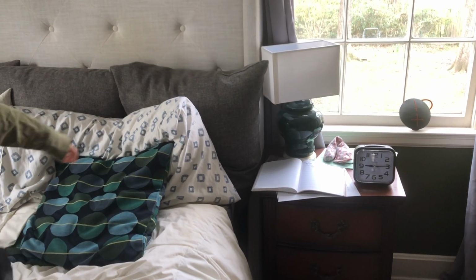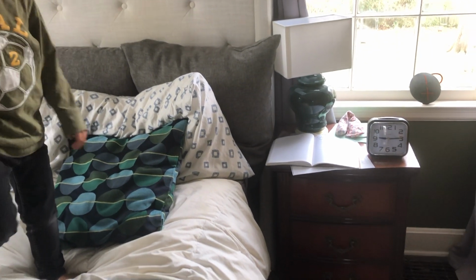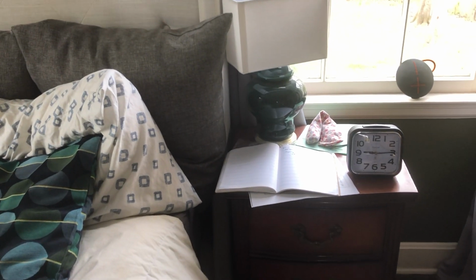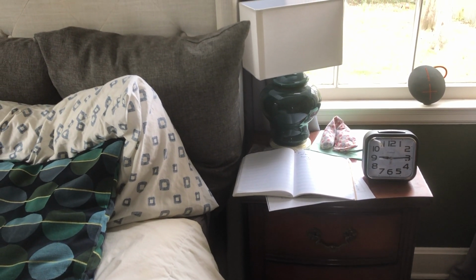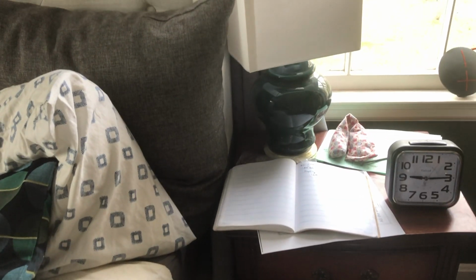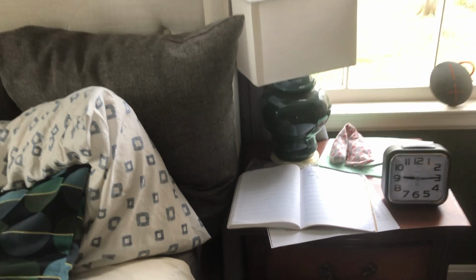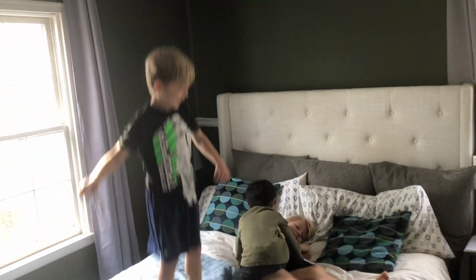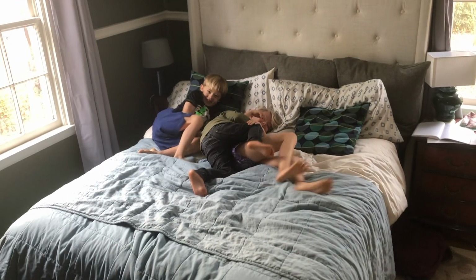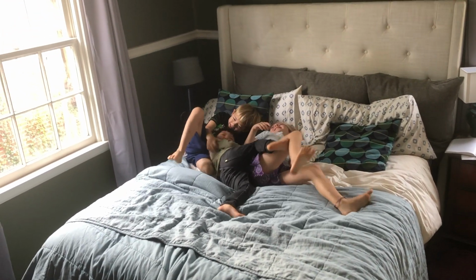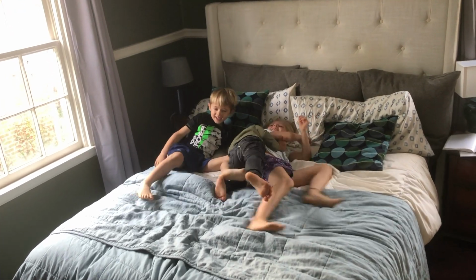There is a lamp. The lamp is on the table. There is a clock. The clock is on the table. There is a book. The book is next to the clock. The book is in front of the lamp. The book is on the table. There are 3 children on the bed. There are 3 silly children on the bed.